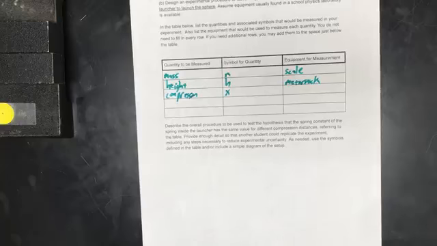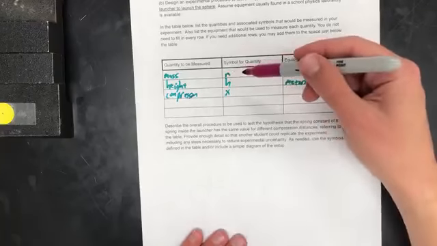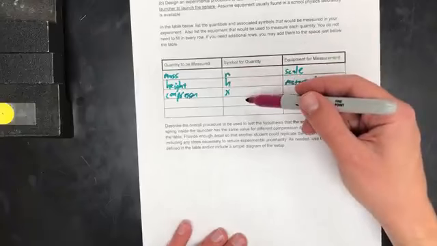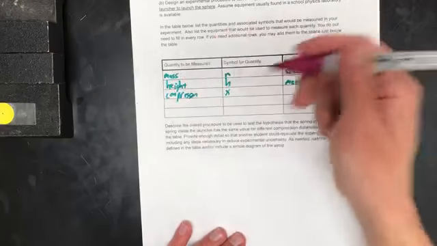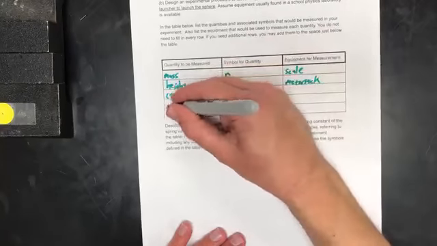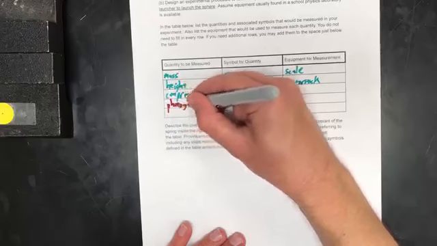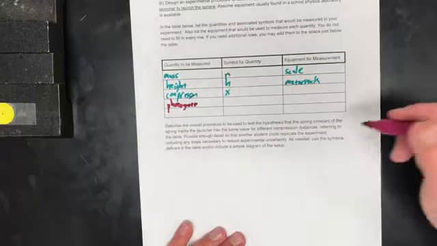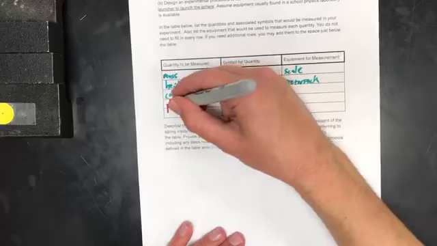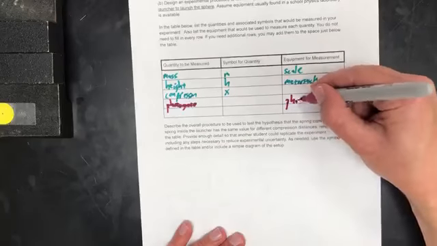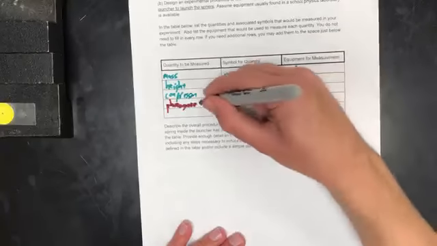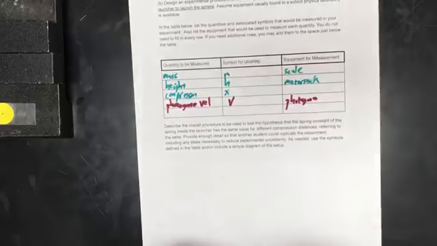So if you want the route of shooting it out, you would still need the mass, so we'd need to get that. We'd still need to get the compression distance. So one thing I'll add on here is we would need the velocity. And there's a lot of different ways you can do it, but a photo gate might be the easiest. That would be the equipment we would use to get it. That would go over here. So the quantity would be velocity, and the symbol would be v.